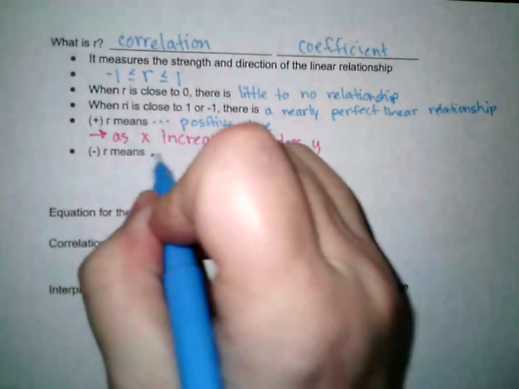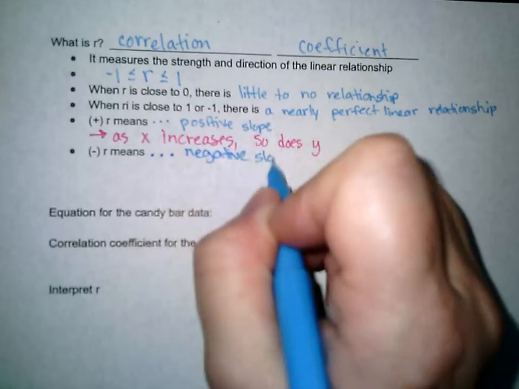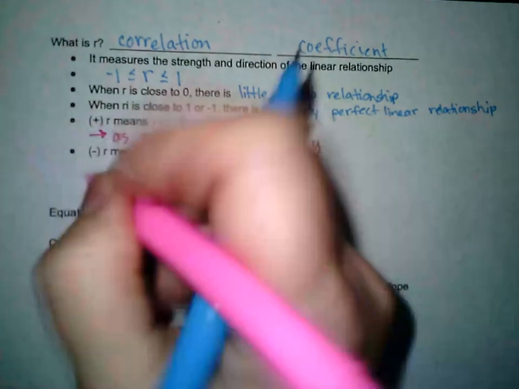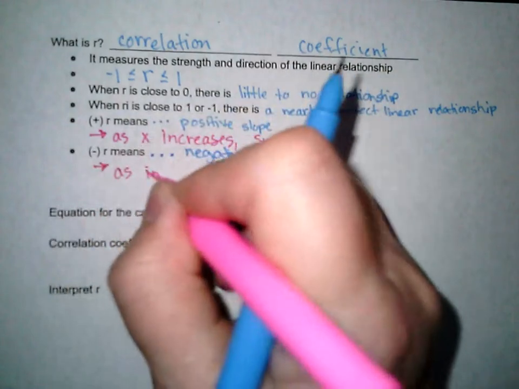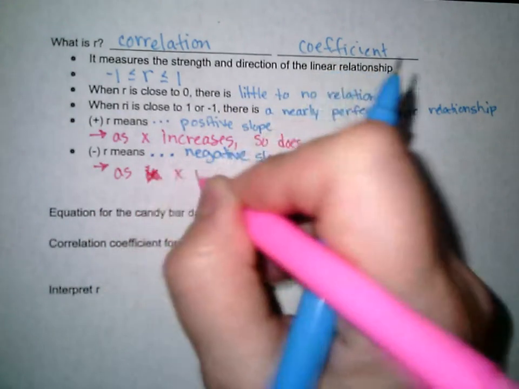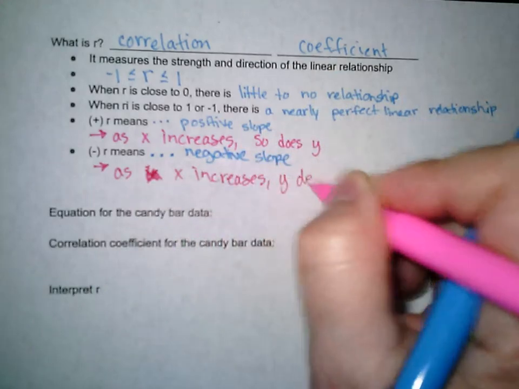A negative r means a negative slope. So we would interpret that by saying as x increases, y decreases.